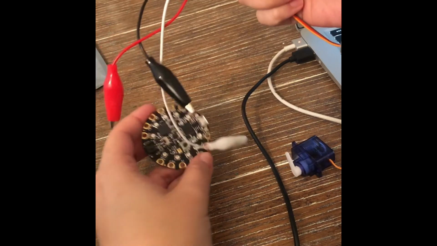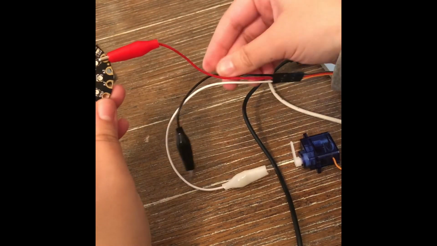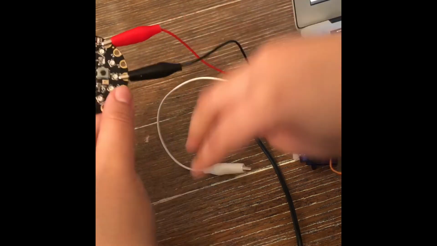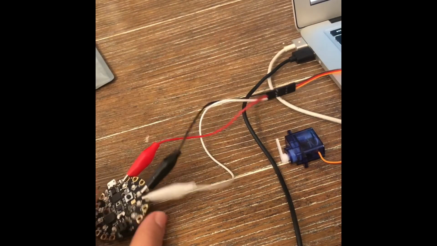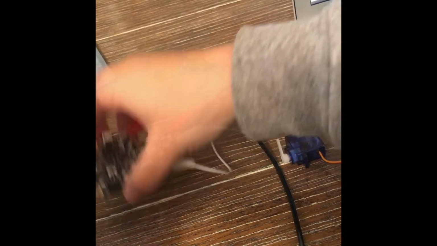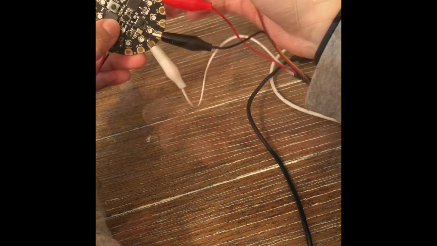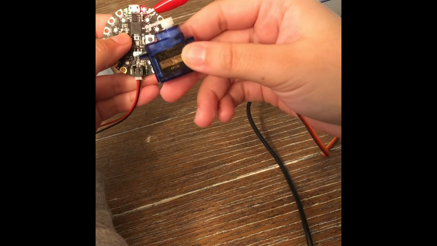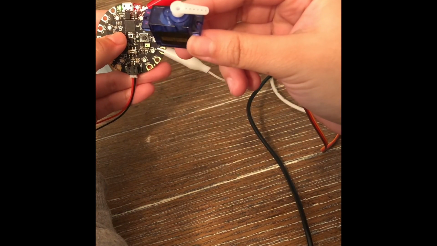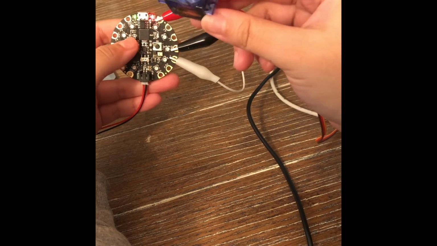Clip on your alligator clips to the right spot. Plug in your battery as well. Turn your battery on. I'm going to click on A, then B, and it goes from 0 to 180.